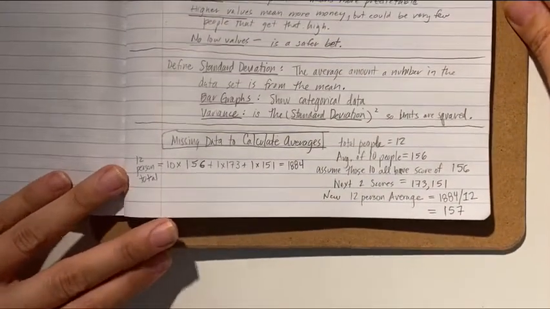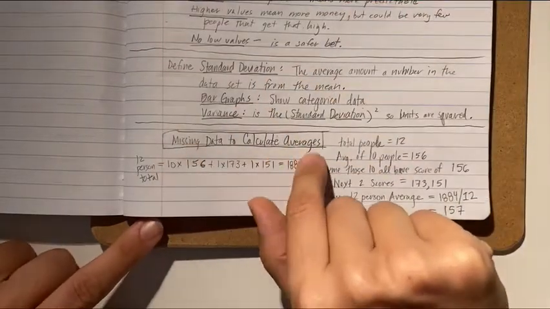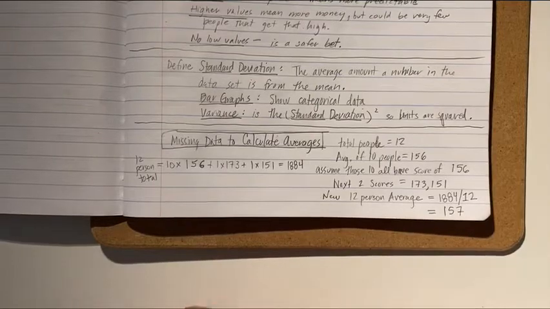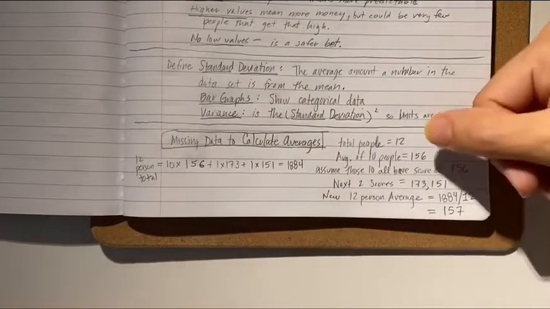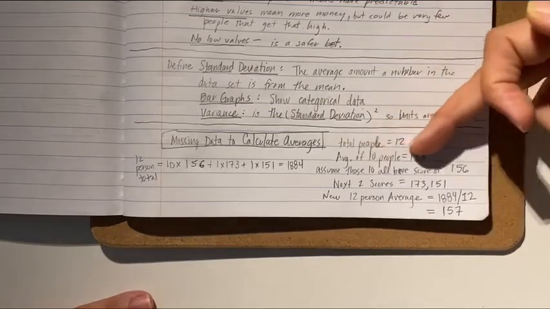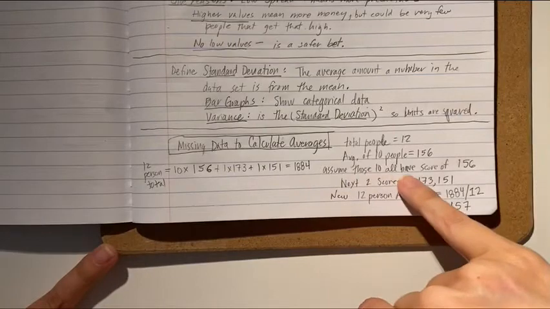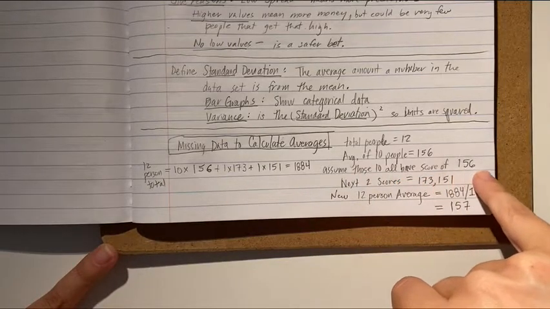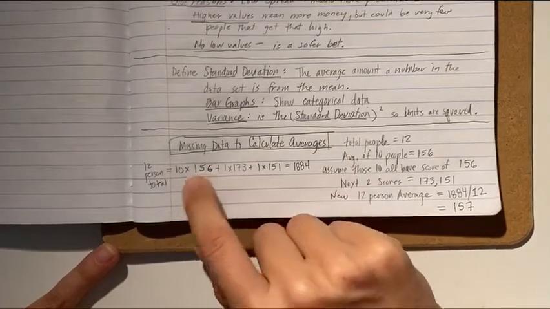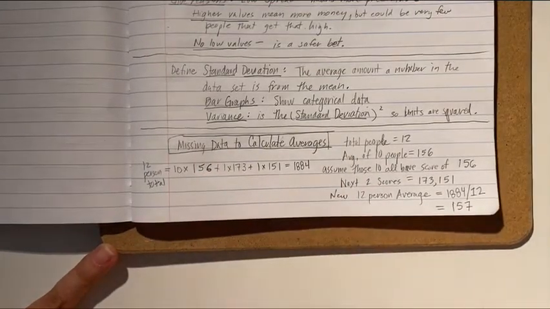All right, now a common question on stats exams is having to make some calculations if some data is missing from averages. So there was a question in Unit 1 I thought was important. The total amount of people is 12, but the average of 10 people was 156. So assume that those 10 all had a score of 156. So we just blanketly assume, even though we know maybe they didn't, that they all had that same score because that's what it means to have an average.